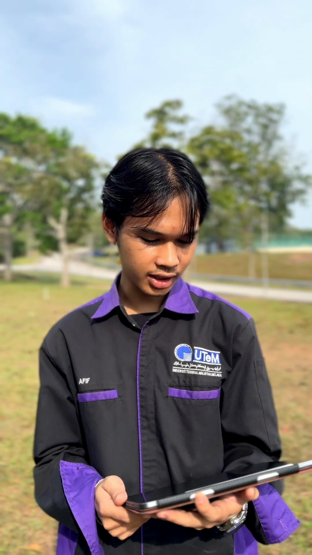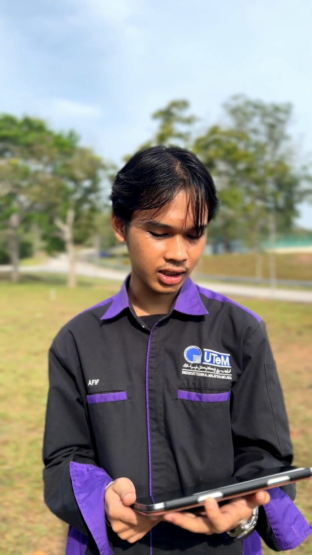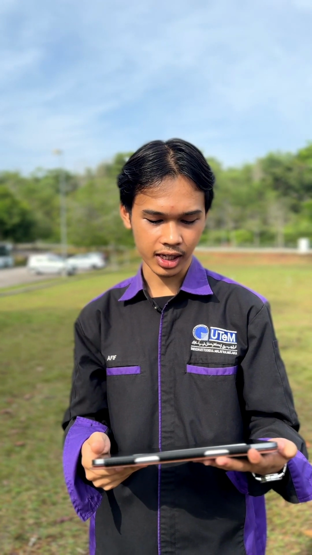For the objectives of this lab, first, perform a resistance measurement using the three-pole method. Second, investigate the relationship between resistance and distance from the earth rod. And lastly, compare resistance in a single rod versus a parallel rod configuration. The equipment we use for this lab is an earth resistance tester, triple cable, earth rod, measuring tape, connecting cable and clamp, and additional rods for the parallel setup.